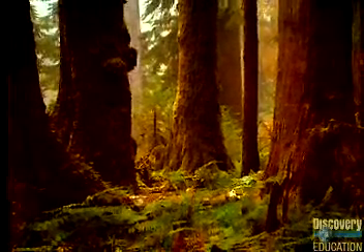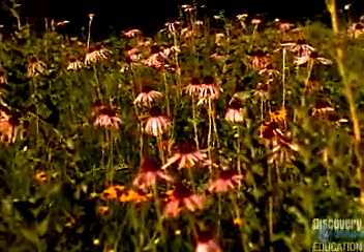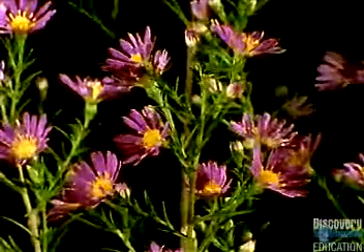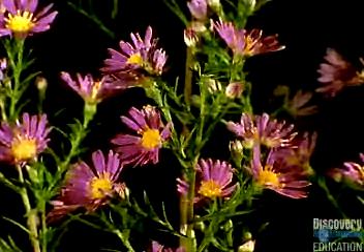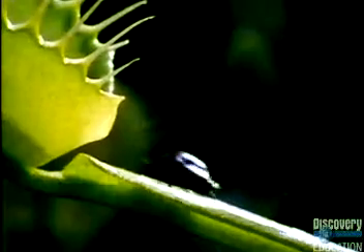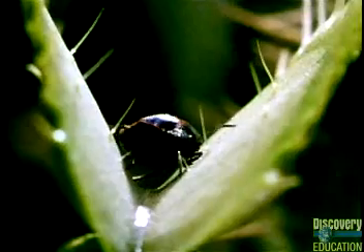Deep in the woods, a tree stretches its roots across the ground. In a meadow, a flower opens its petals to take in sunlight. A Venus flytrap catches a beetle in its leaves.